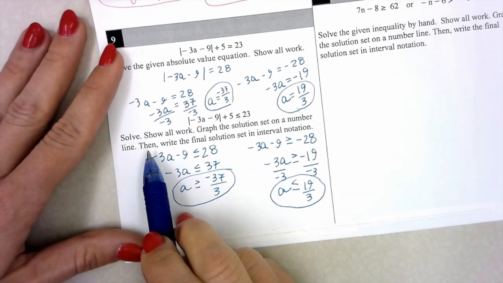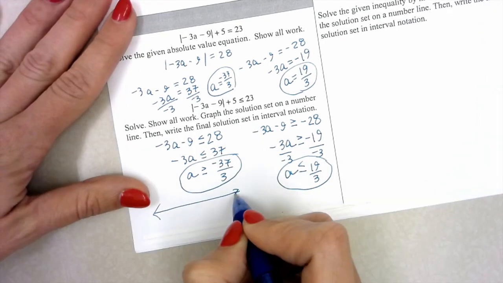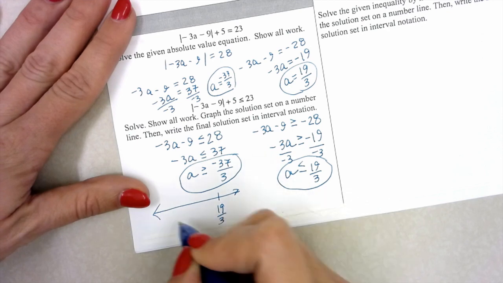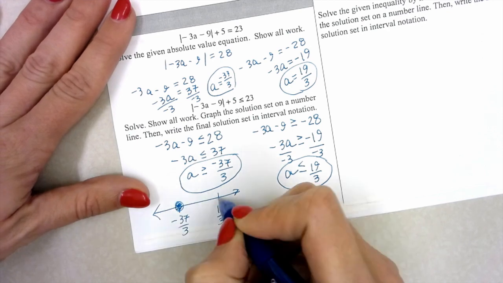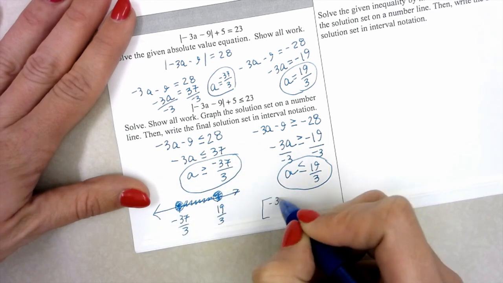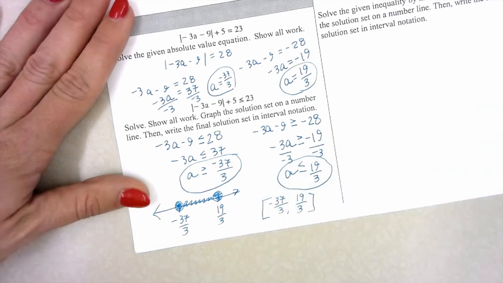Graph the solution set. Write the final solution in interval notation. Number line. Here we go. I have positive 19 over 3 and negative 37 over 3. I'm greater than or equal to this. I am less than or equal to that. That is my number line, which is negative 37 over 3, comma, 19 over 3, and they both have brackets.